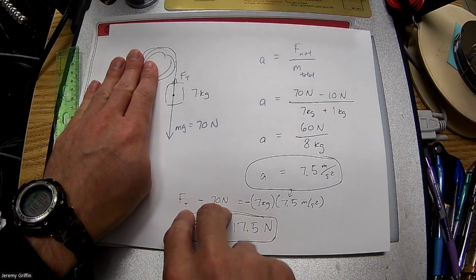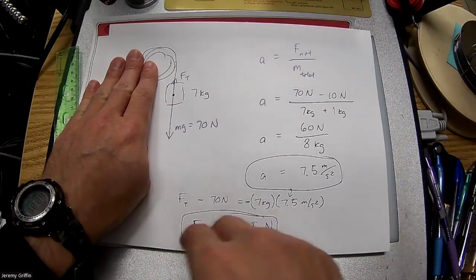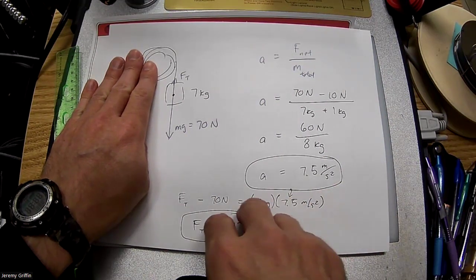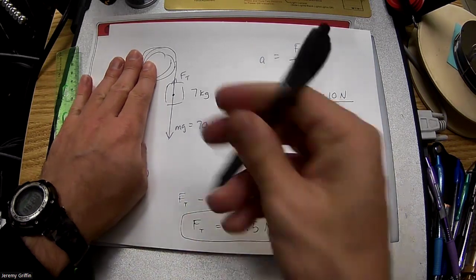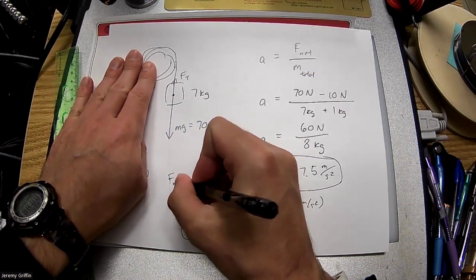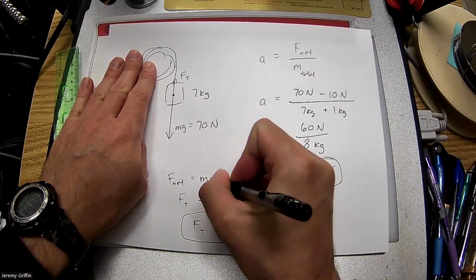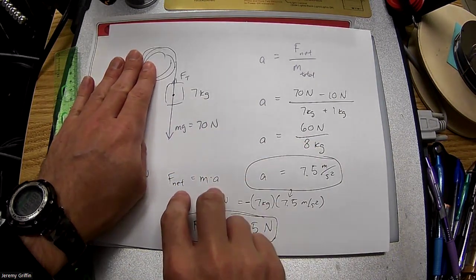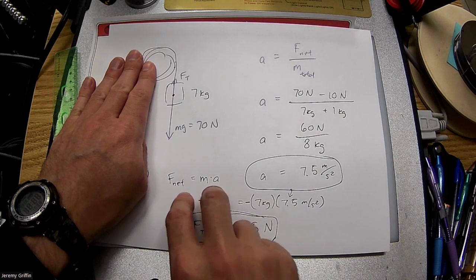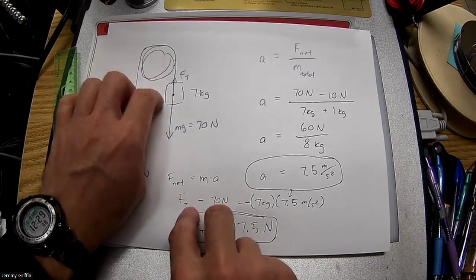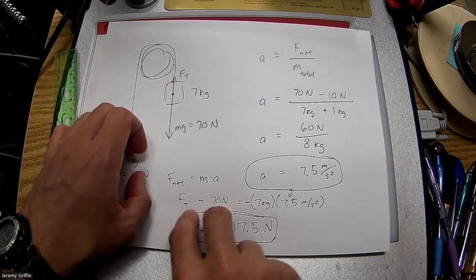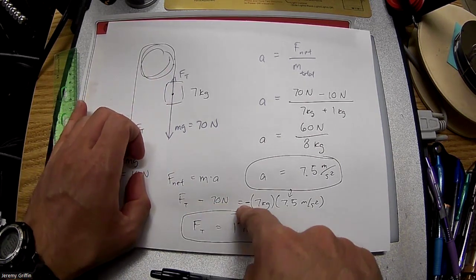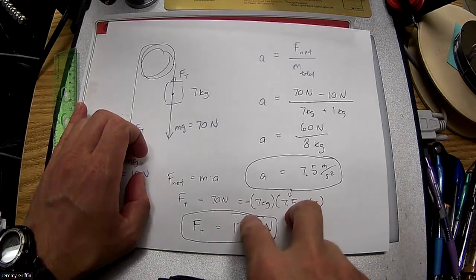I accidentally set this up backwards. Oops. I was running out of paper space, so I kind of squeezed this into a space too small. But ideally, I would set up F equals ma, net force equals mass times acceleration for that particular block. If this was a free response question, they might be looking for that step. And you plug in values. So net force is, I should have said, 70 minus tension. But I compensated for that. I slapped in a negative sign at the last minute. Oops, but so I could still get the right answer.